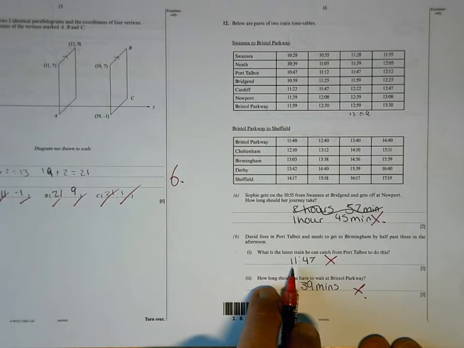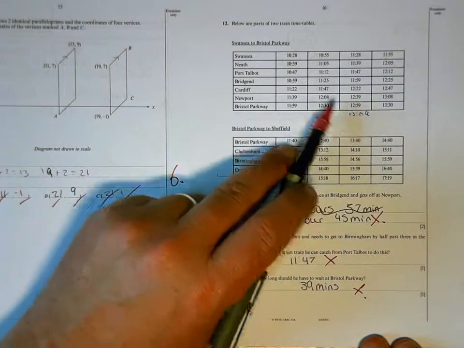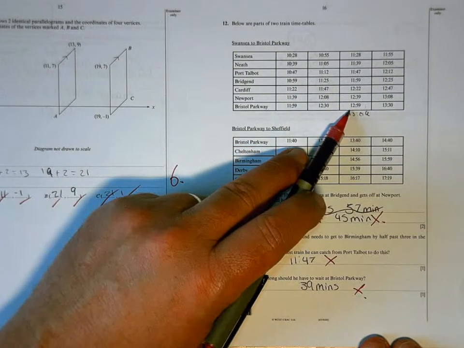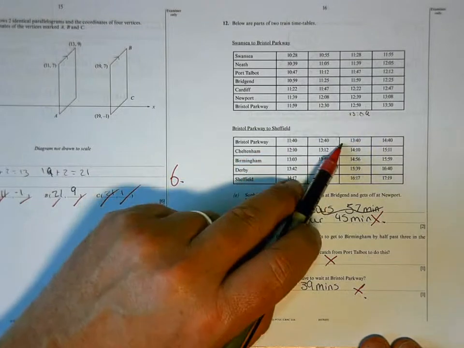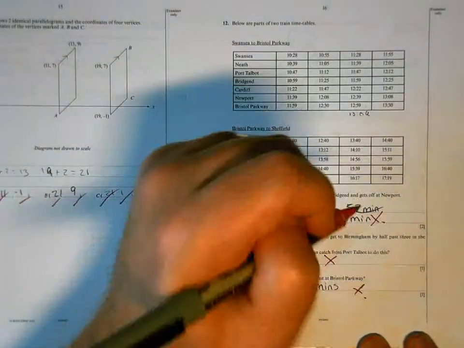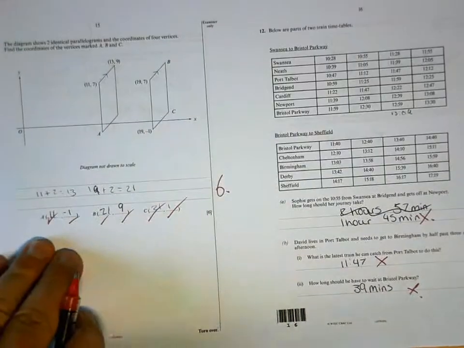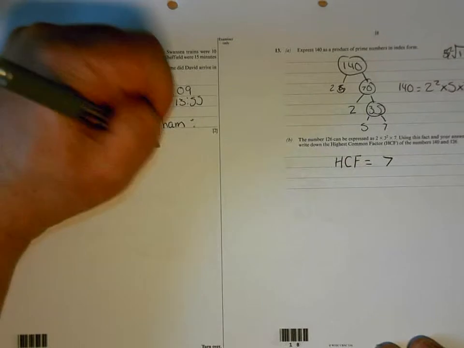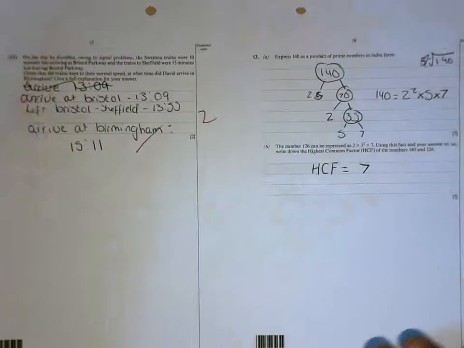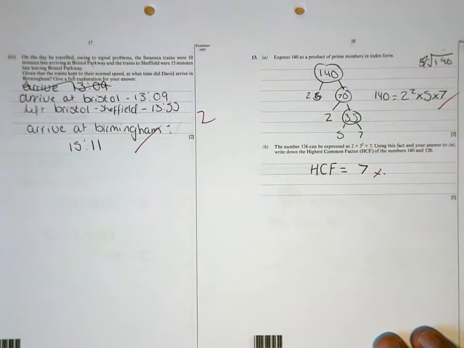So if he catches the 11:47, he gets into Bristol at 12:59, and he's going to leave there. So it's not 39 minutes, it's 41 minutes. So no, that's wrong with you as well. So 6 marks on that page. Well, that's right. Well done. That's right. That's not right.